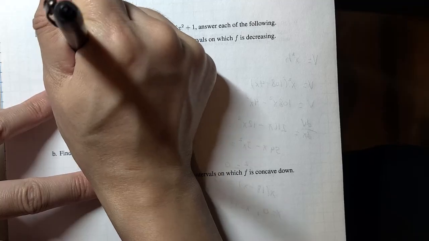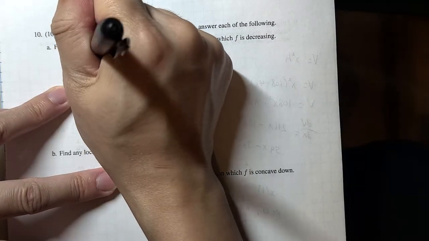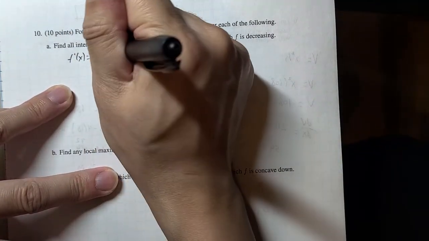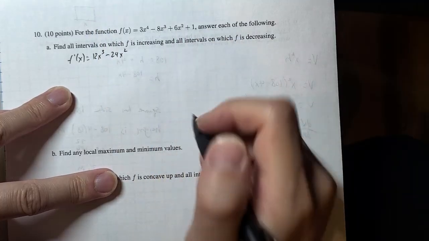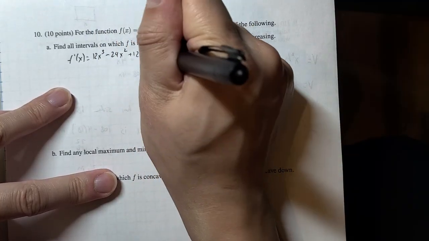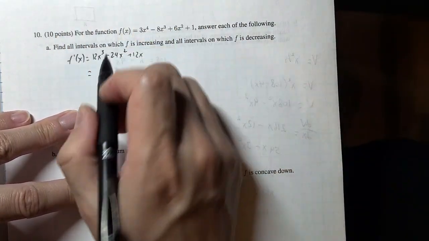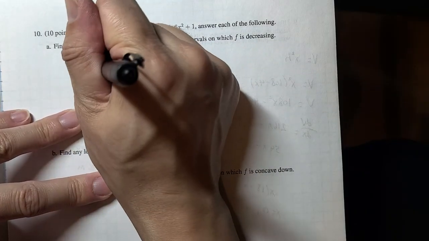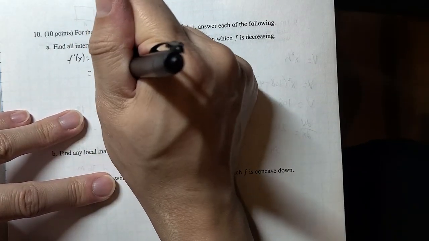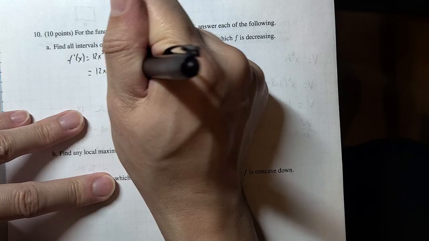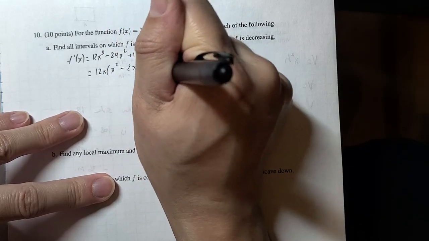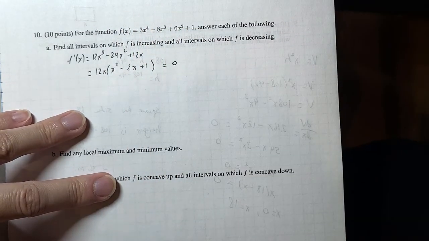We do the first derivative test. f prime would be 12x cubed minus 24x squared plus 12x. So we can factor out a 12x. It'll be x squared minus 2x plus 1. Okay, we set this equal to 0.